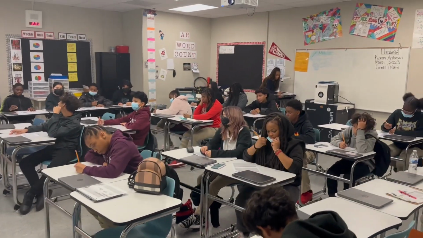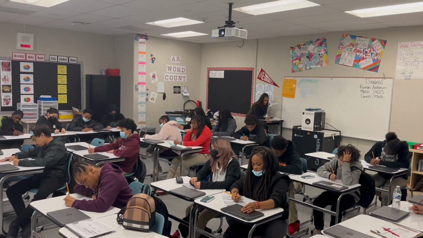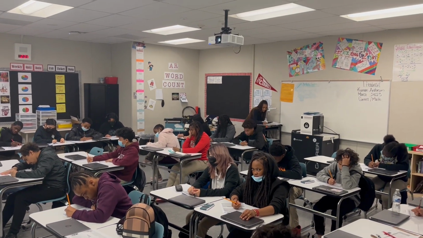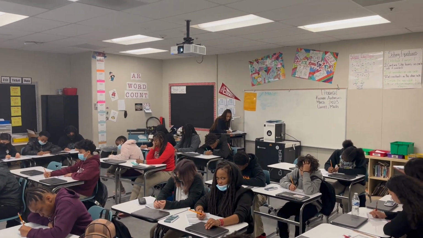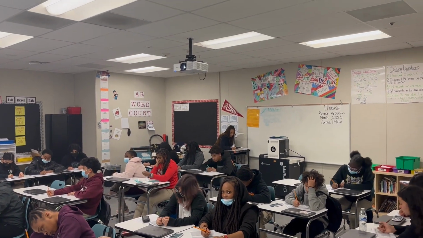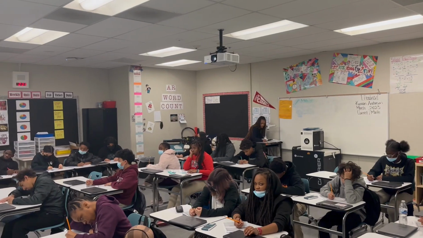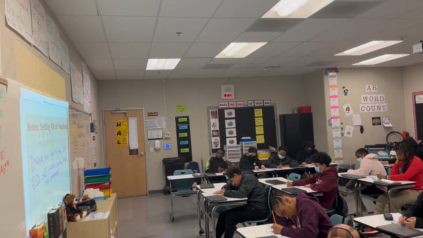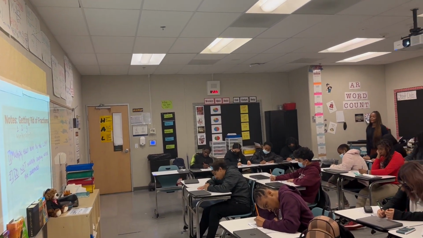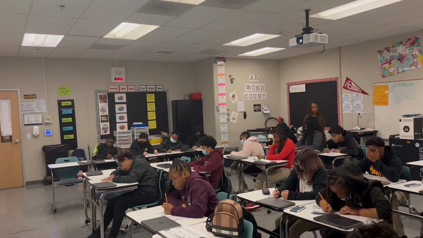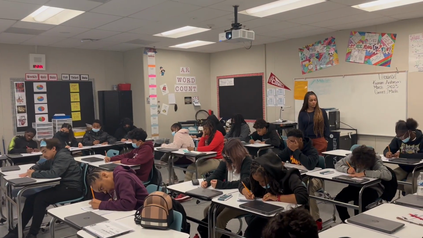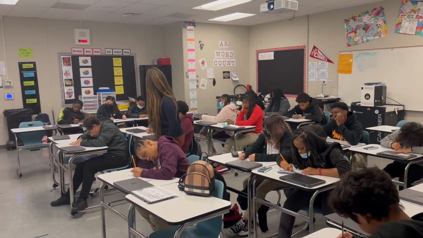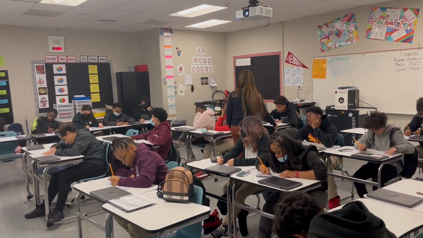Step 2, do not multiply anything inside the parentheses. Do not. So just the 1/3, not the x minus 1. There's only one more step.